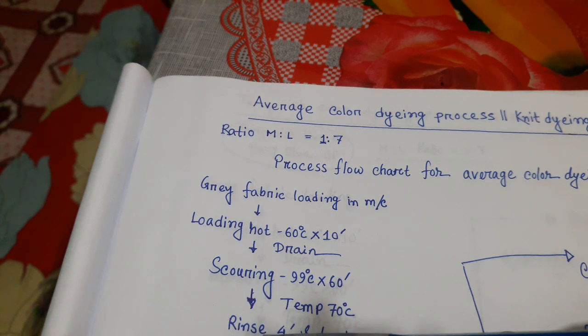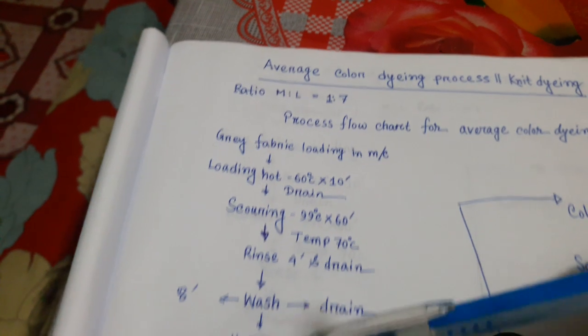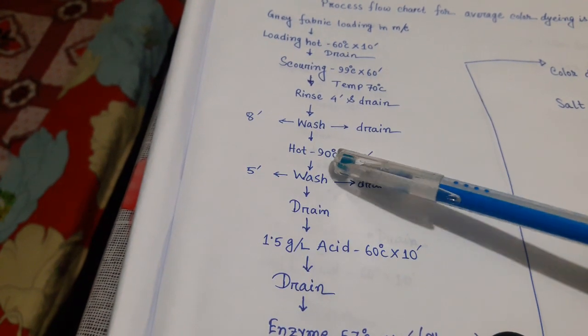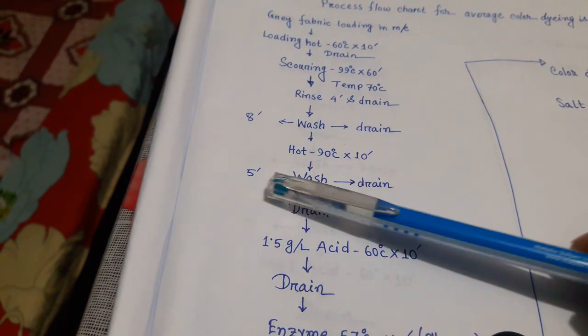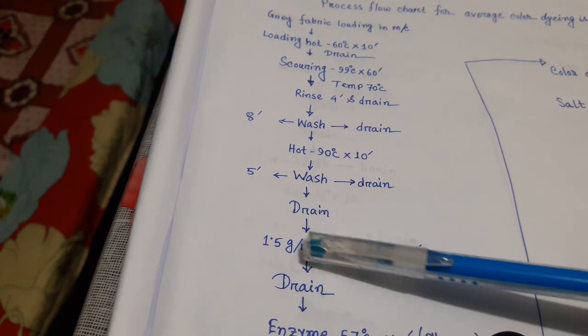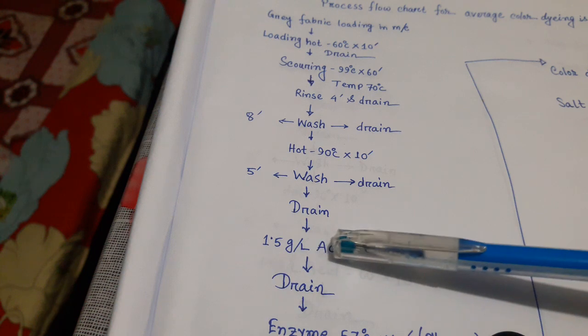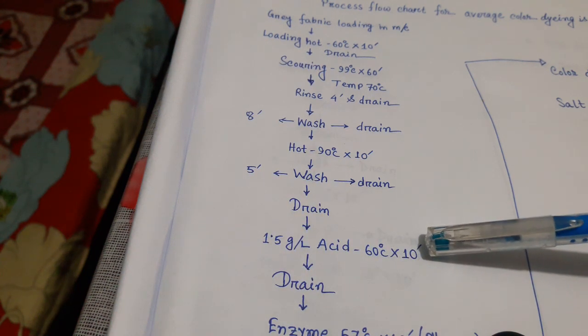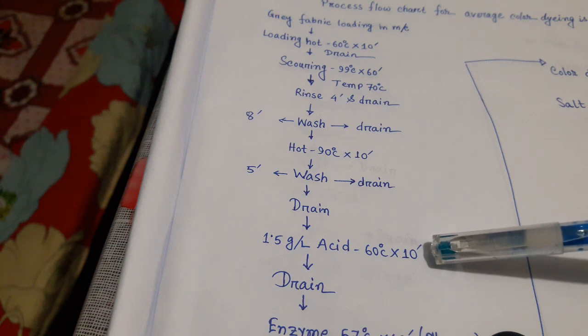After that, we wash for 8 minutes and drain. After that, we increase the temperature up to 90 degrees centigrade for 10 minutes. Then wash for 5 minutes and drain. And after that, 1.5 gram per liter acetic acid is used at 60 degrees centigrade for 10 minutes.